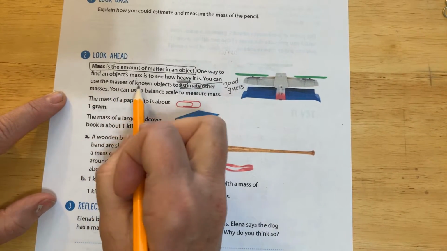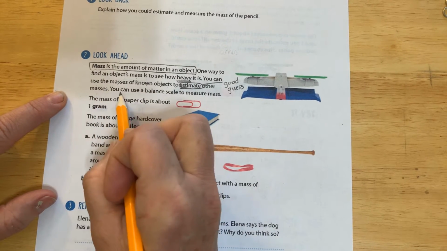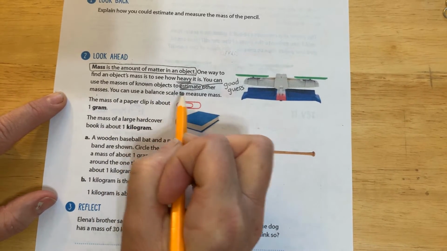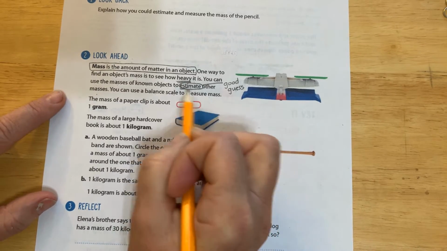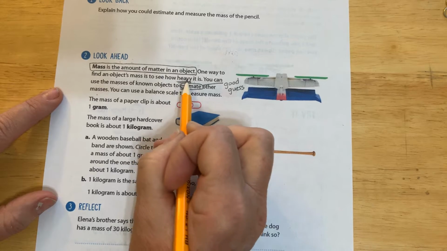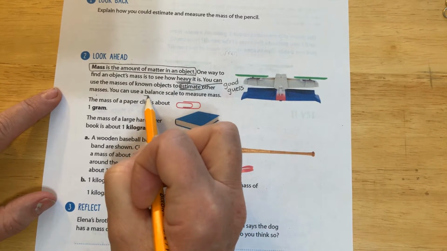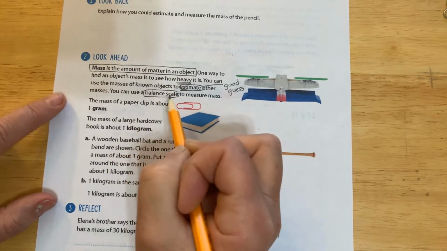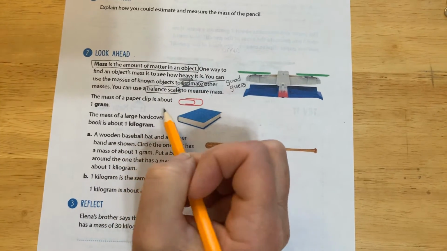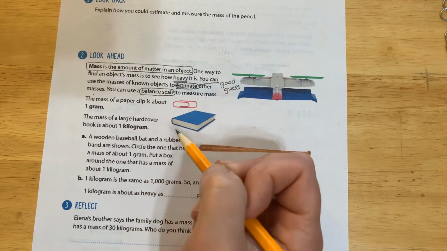You can use the masses of known objects to estimate other masses. You can use a balance scale to measure mass. So we have a couple of ways to measure mass. We can look at how heavy it is, we can estimate, or we can use a balance scale. So to help you with this, we need to know the weights of things, or the mass of objects.